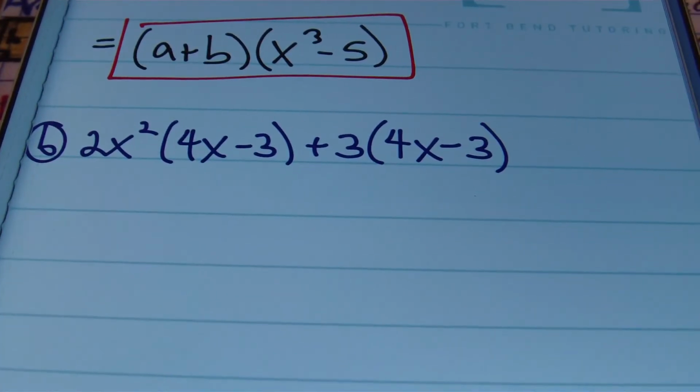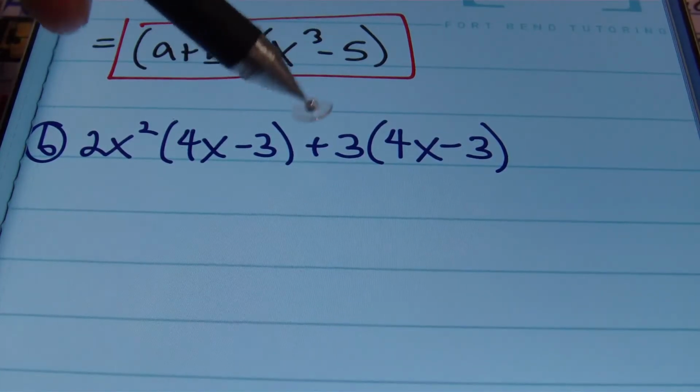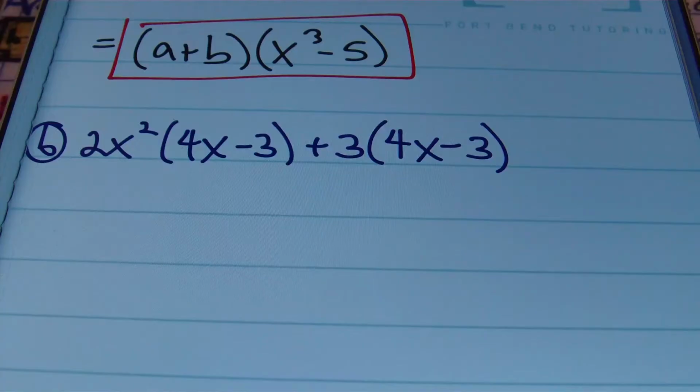Problem 4B. We have the following problem. We have 2x squared times the quantity of 4x minus 3 plus 3 times the quantity of 4x minus 3. And what we want to do here is recognize that we have two terms. That's right. We have these two terms separated by that plus sign right there. And these two terms have what in common? Say it. Very good. You have 4x minus 3 in common.